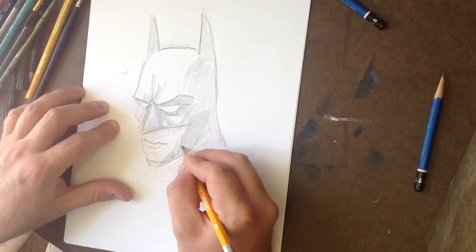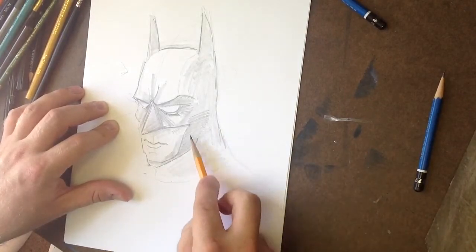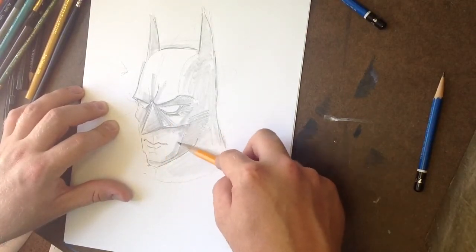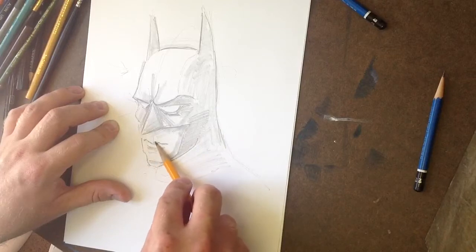Trying to move fast. It's just a rough drawing. I can always take this drawing to a light box, trace over it, refine some of the details.